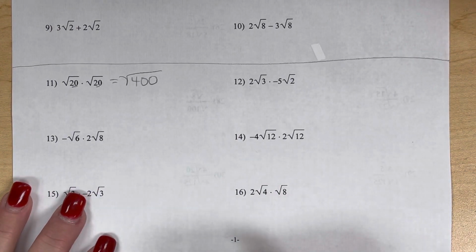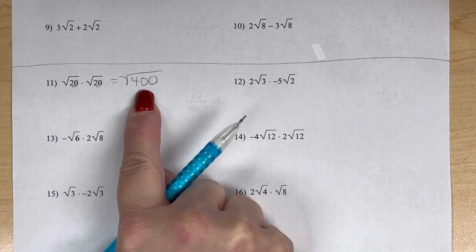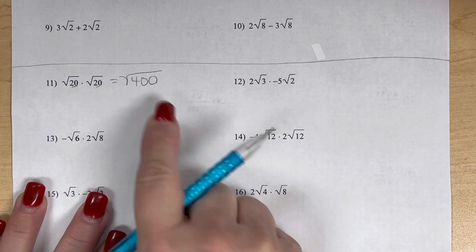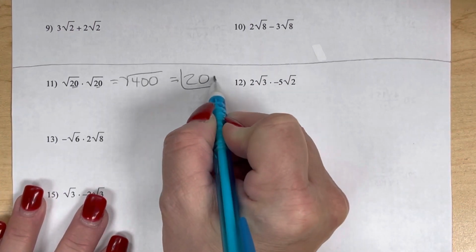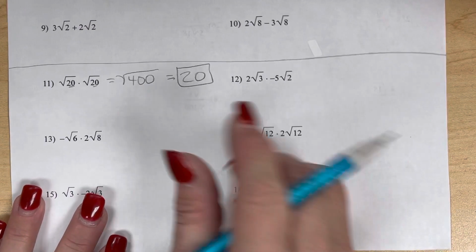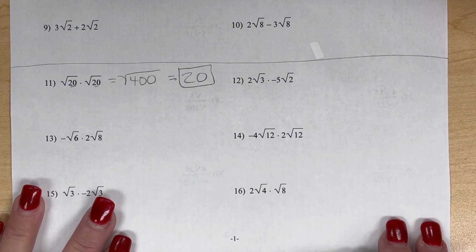400. Then you need to take a look at simplifying like we did in the other assignment. So I can see if I can get the square root of 400, and I can. It is 20. Now, if I couldn't, then I would go to the factors and simplify it that way, exactly like we did in Simplifying Radicals number 1.